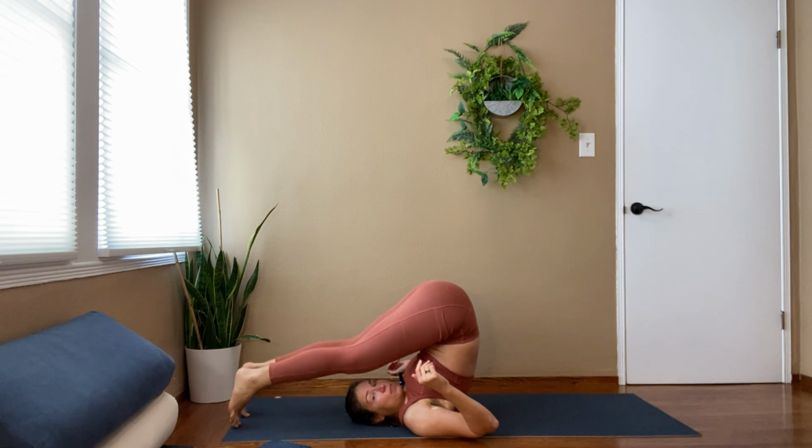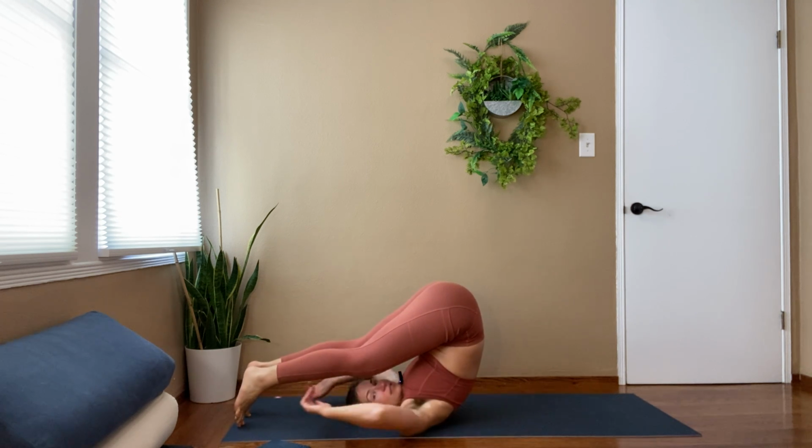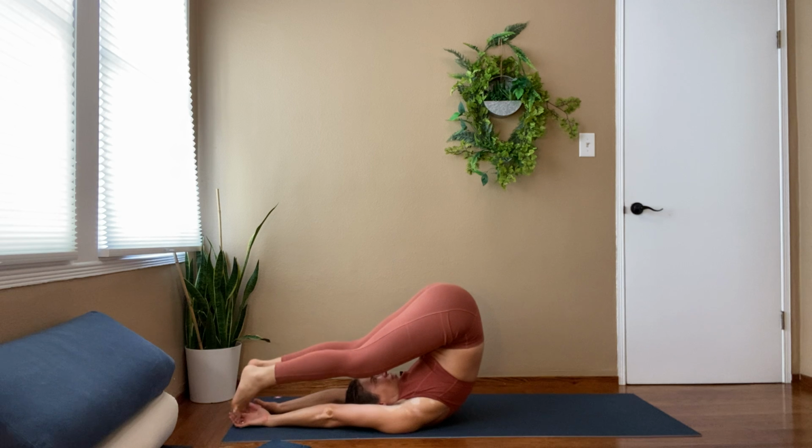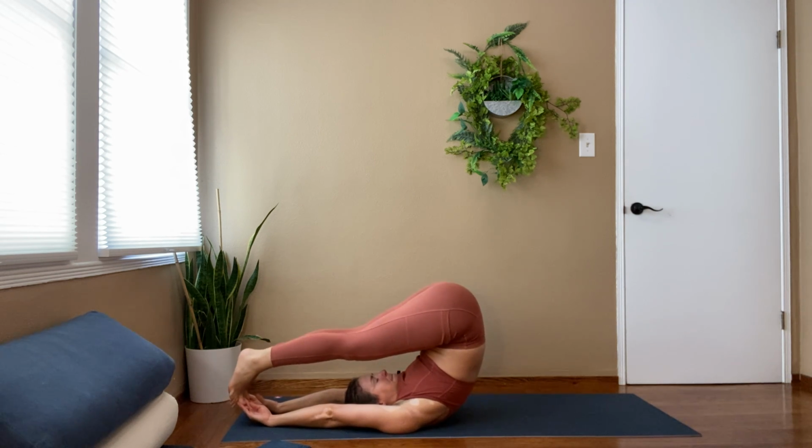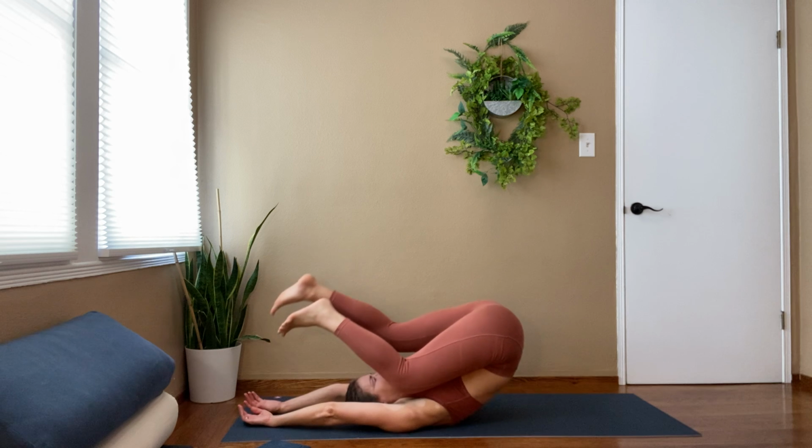And if you can do a plow pose, go ahead. Just be sure not to turn your head. Let's just do 3 breaths in plow. And then roll into your Shavasana.